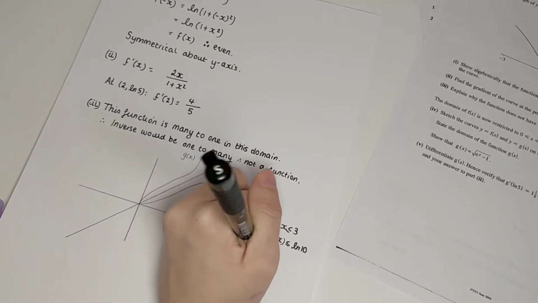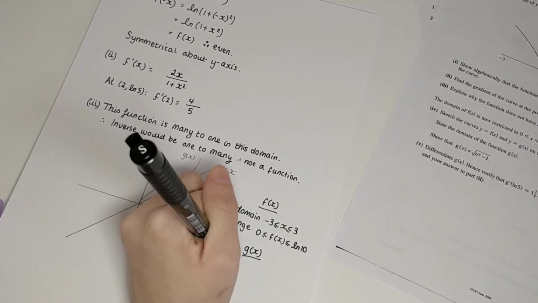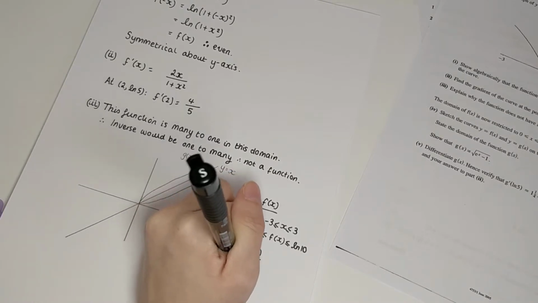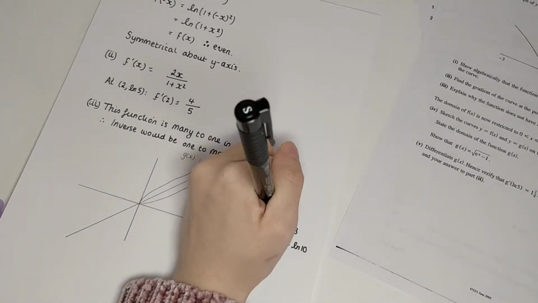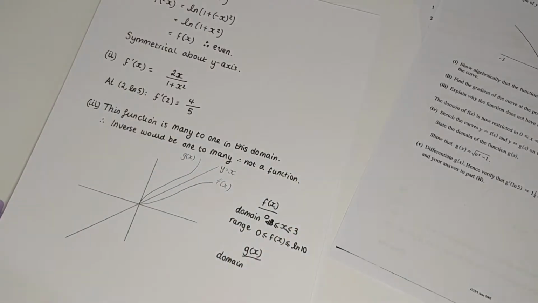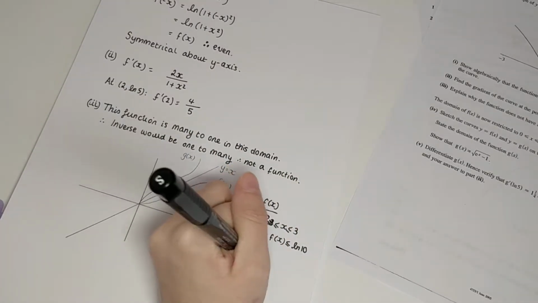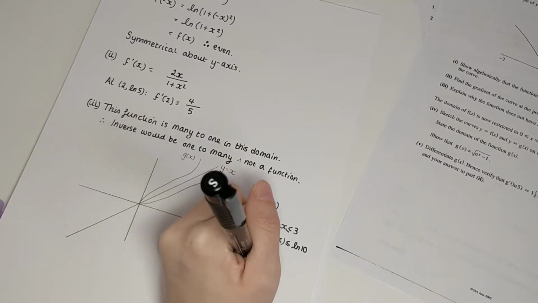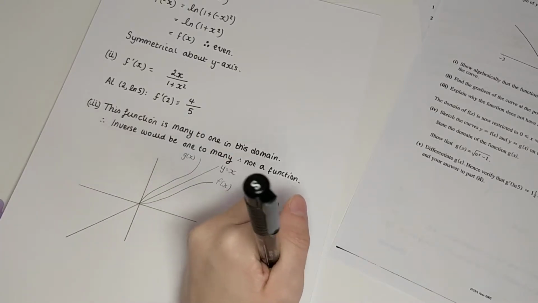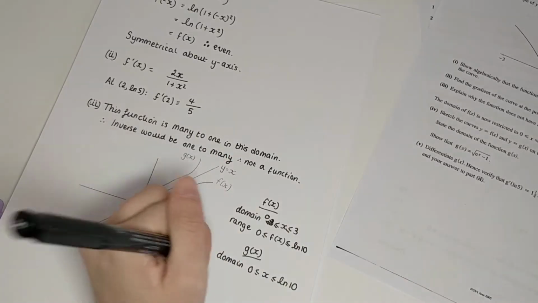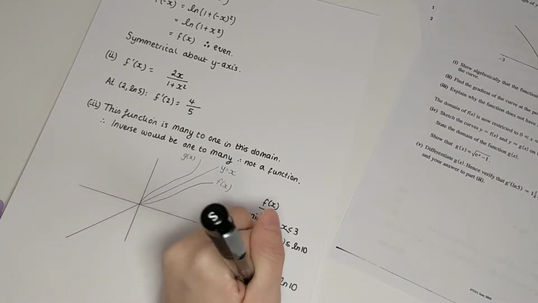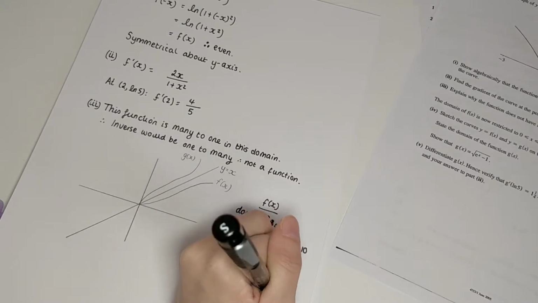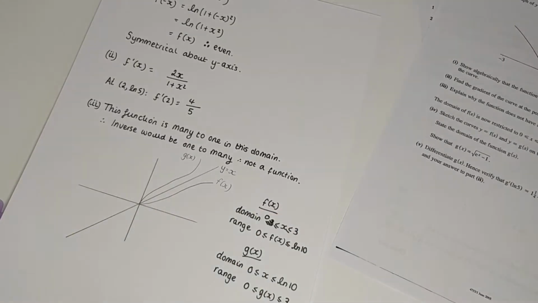So for g of x, then, it's going to be the exact opposite. Oh wait, hang on. I wrote this wrong. We restricted this, didn't we? To 0. Okay, so the domain is going to be 0 to log 10. And the range is going to be 0 to 3.